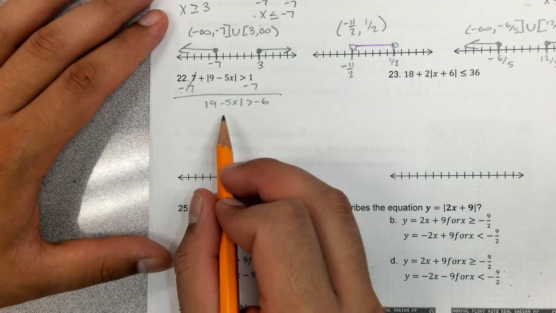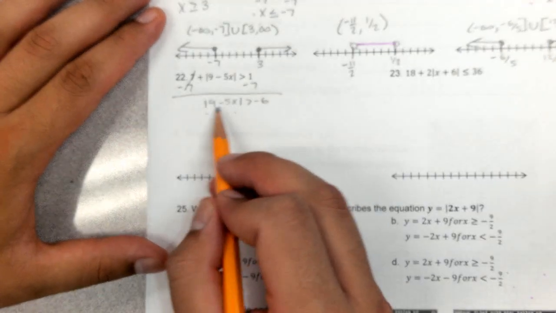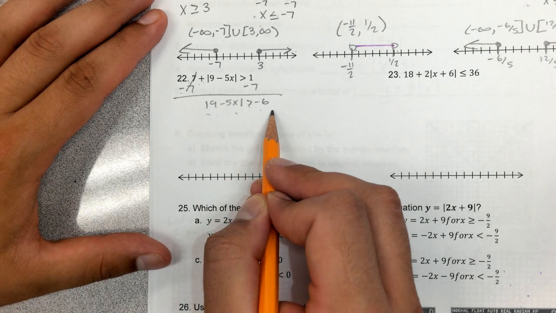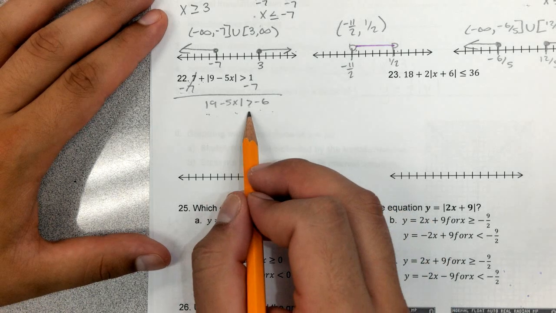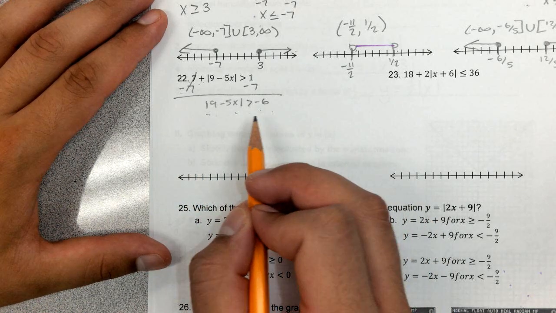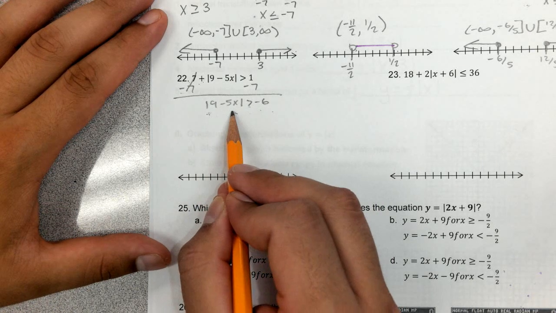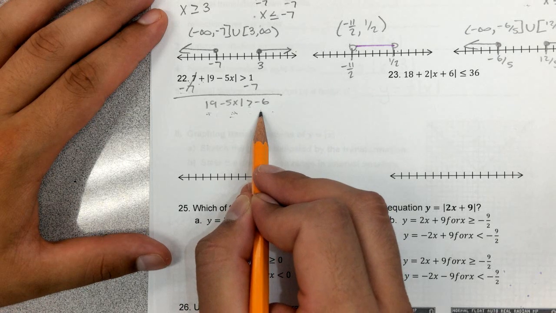Here guys, then by looking at the function, this says that an absolute value is greater than negative 6. Since this is a negative number right here, this inequality is always going to be true. Whatever I plug in for x here, the absolute value is always going to be positive, which is always going to be greater than negative 6.